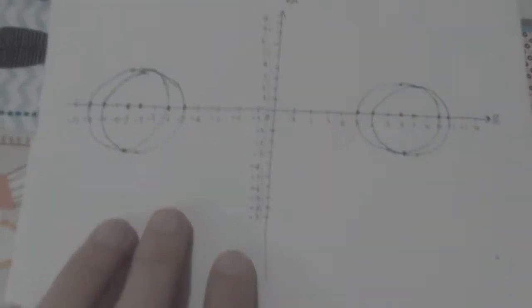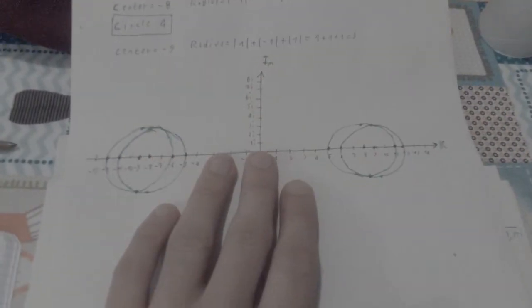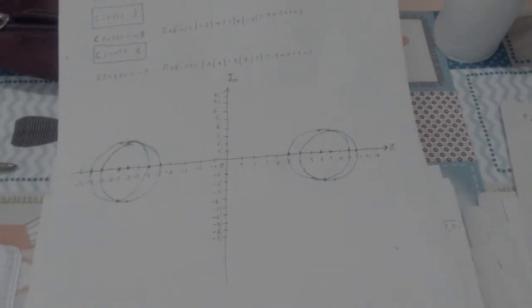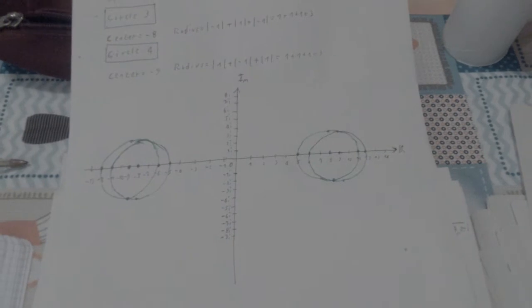So with this in mind, if we go back to where we started, so to our graph, we can actually see that indeed those are actually going to be within the circle.